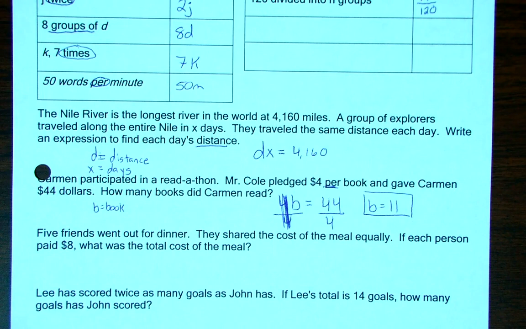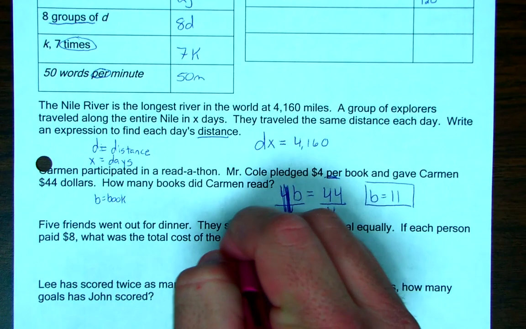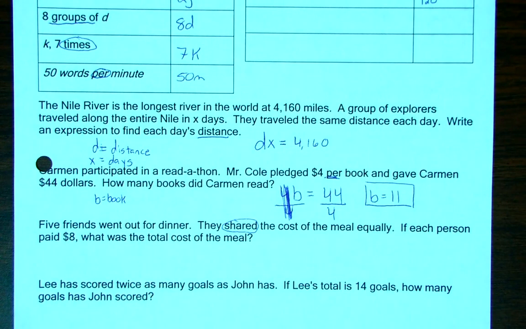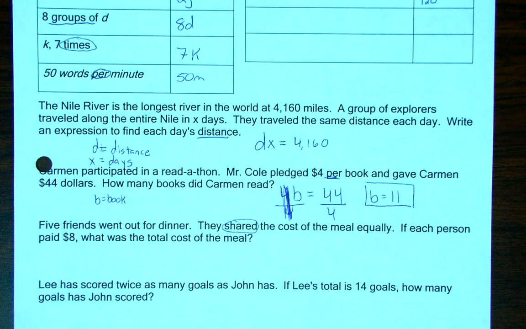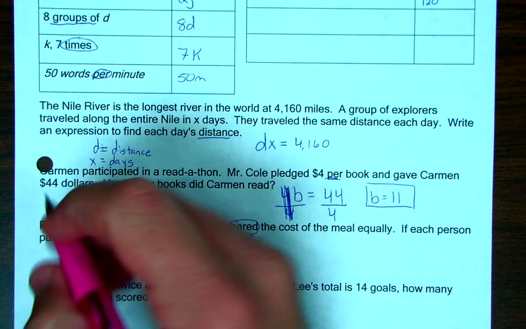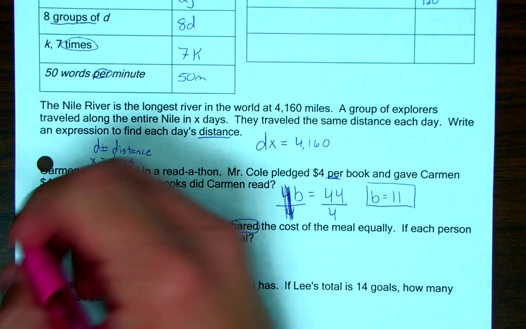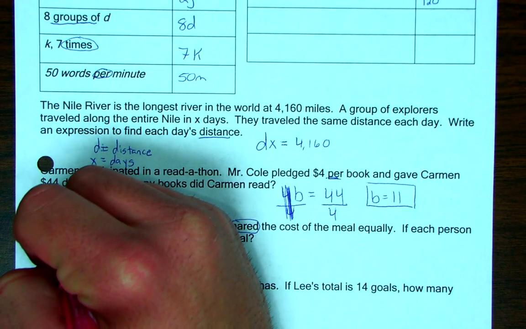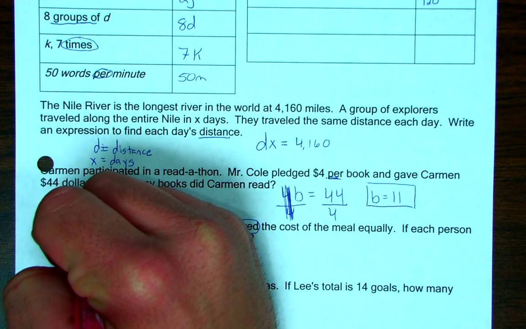5 friends went out to dinner. They shared the cost of the meal equally. If each person paid $8, what was the total cost of the meal? Well, I'm going to use T. T is going to represent total cost.